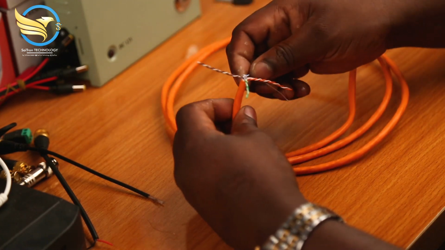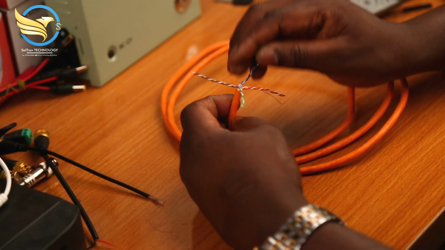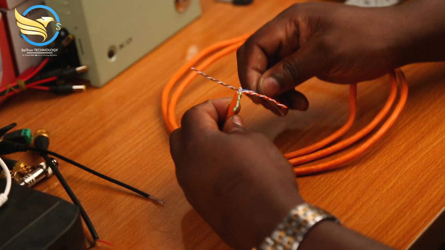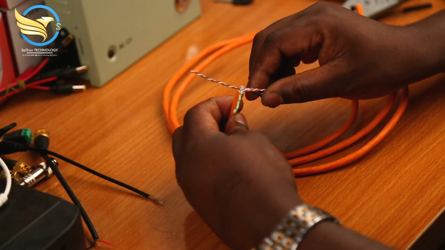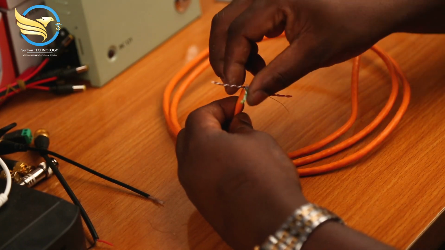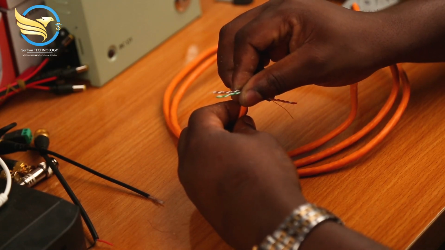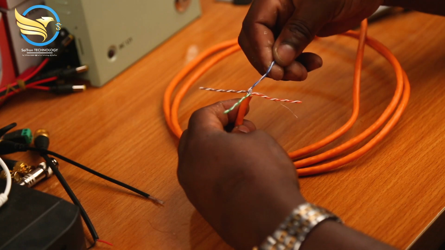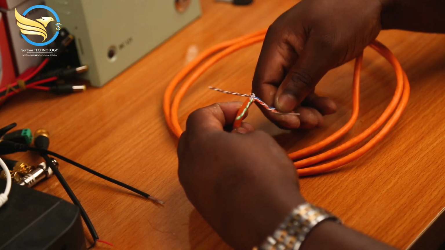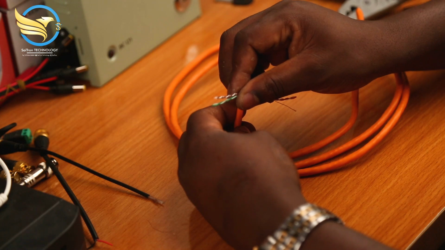So now, in this video, I will be using blue and orange for signal and brown and green for power. So let's go over it again. Blue and orange for signal, brown and green for power.